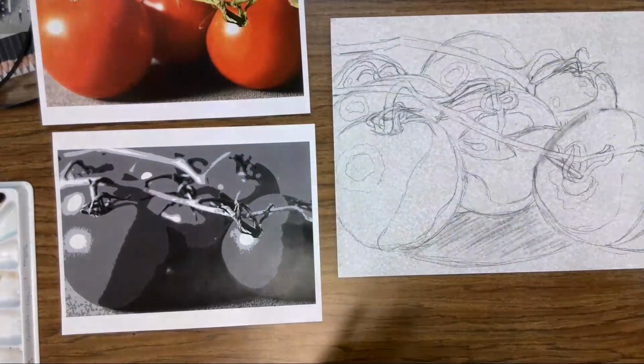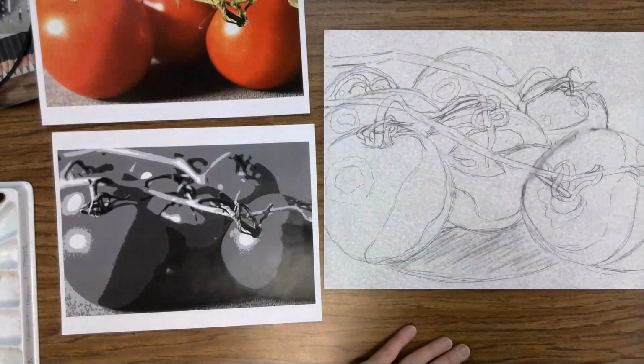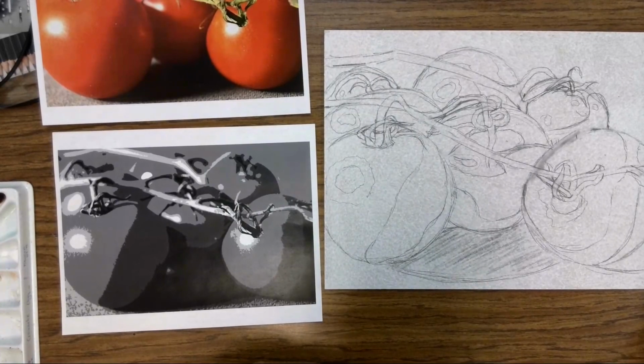Okay, so that's the end of putting in our value shapes that we have for this particular drawing, and we'll go ahead and mix some paints, I guess.